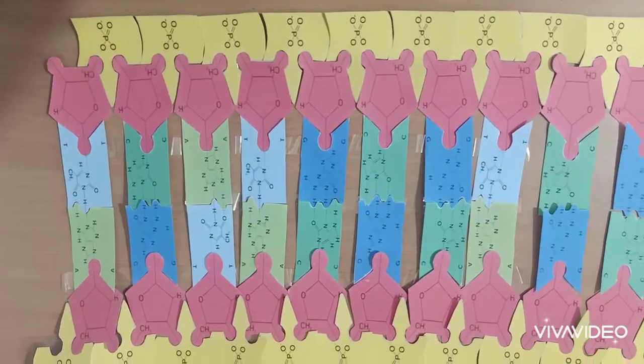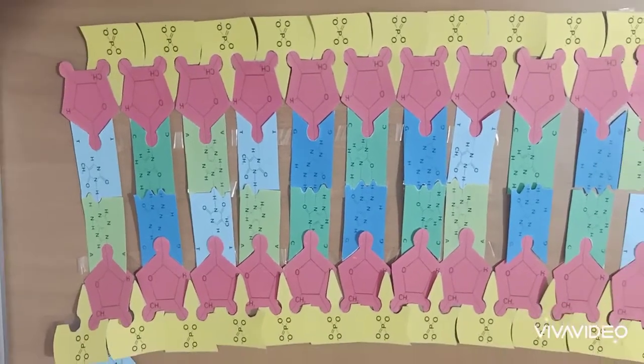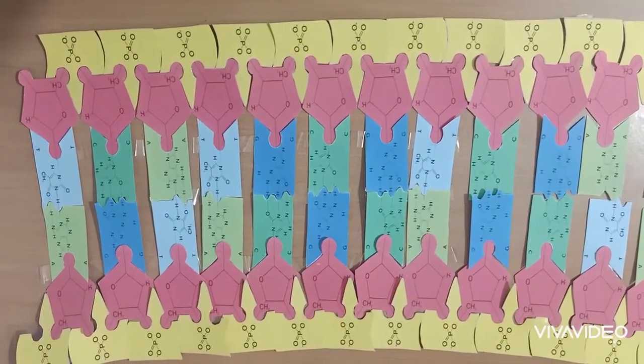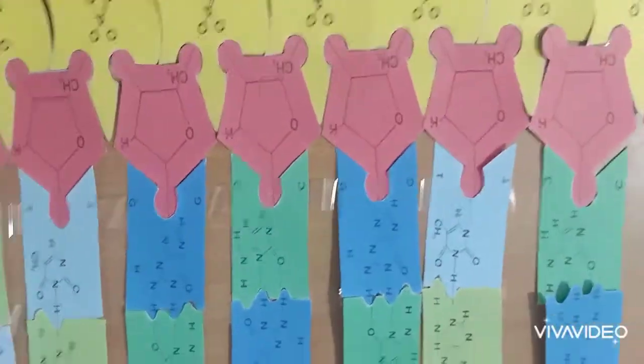Good morning, students. So today we are going to study about DNA replication. As you can see here, this is a double-stranded structure of DNA. Now let us just zoom here.